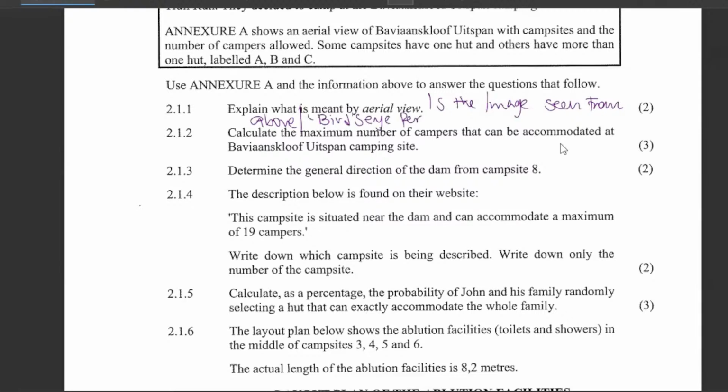These are usually pictures taken by drones from above.